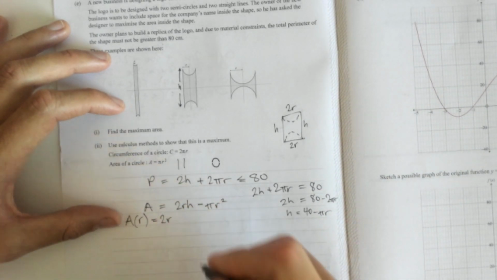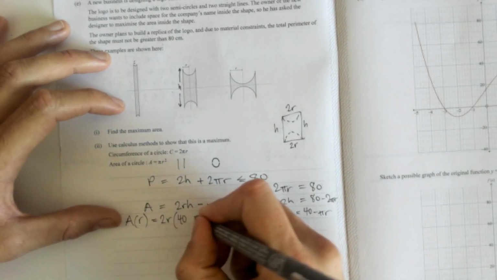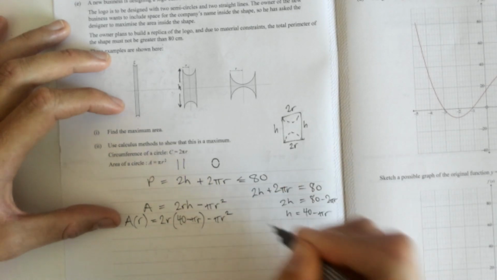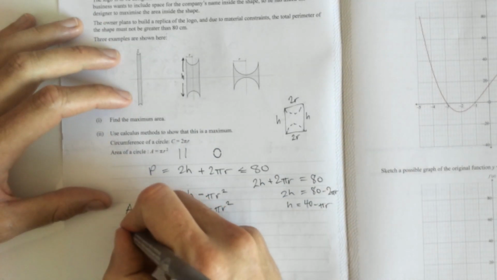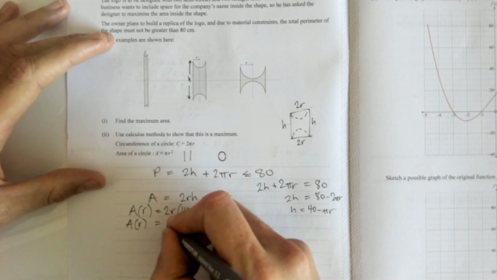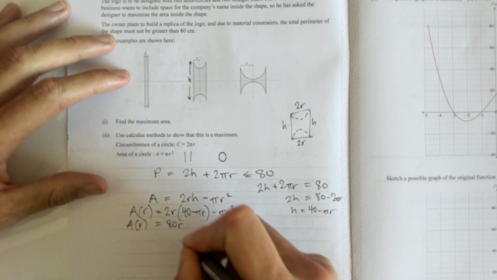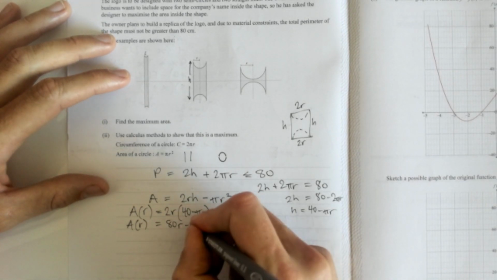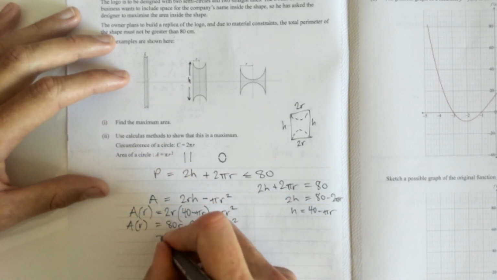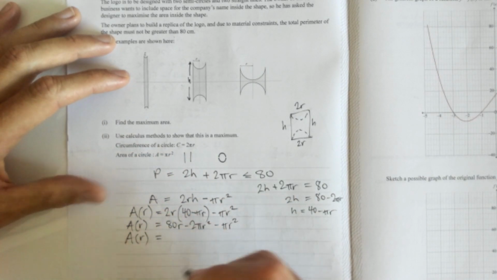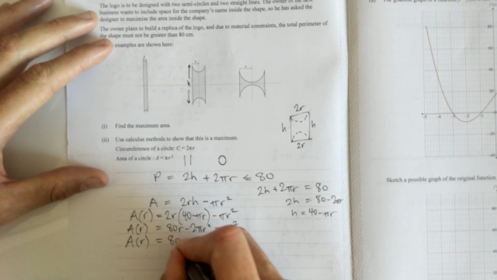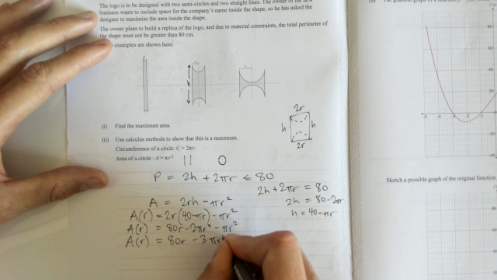So then I've got 2r times 40 minus pi r, minus pi r squared. Then let's expand that. Again, these equal signs going diagonal, I don't like doing that, but yeah, I've let you guys down. 2 pi r squared minus pi r squared. Why do I keep writing a of r? I don't need to do that. 80r minus 3 pi r squared.